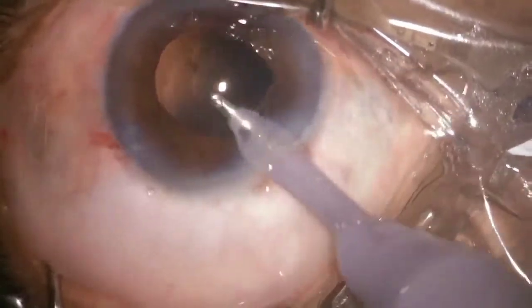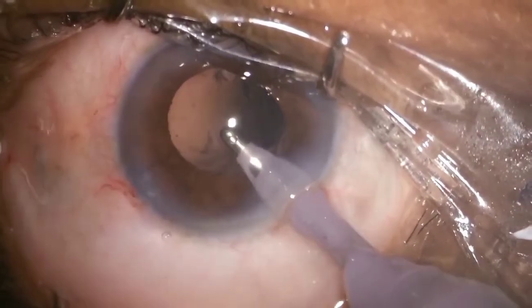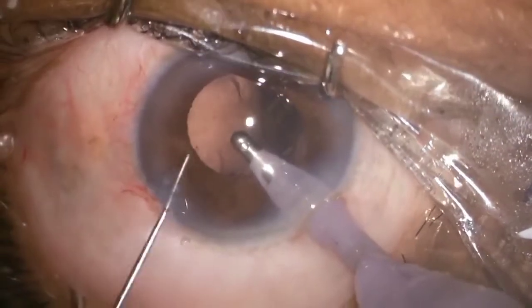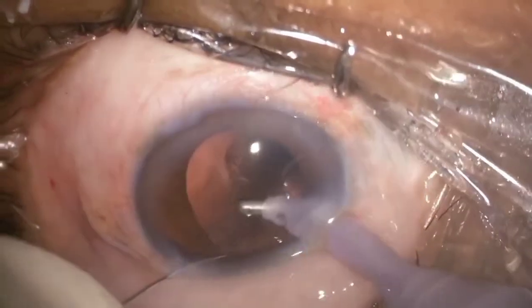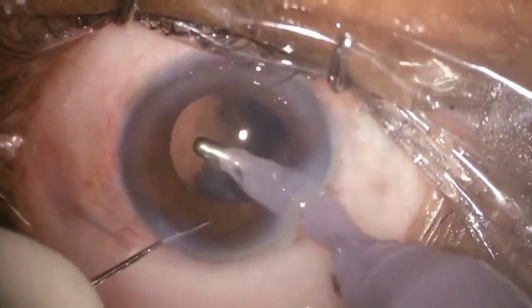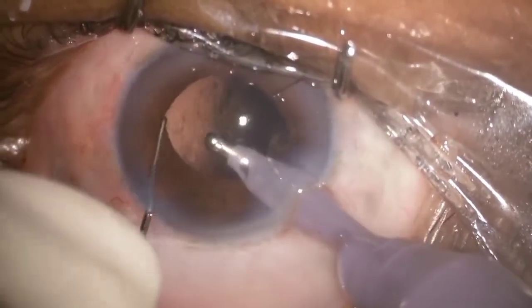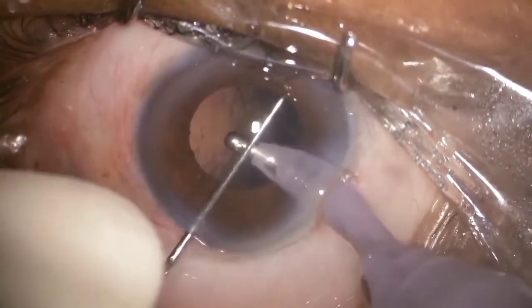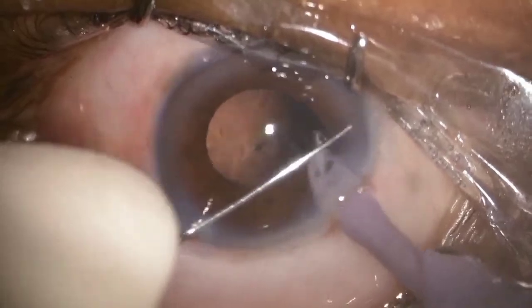So I inserted the coaxial I/A probe, and since the pupil was small, I was feeling difficulty doing the cortical aspiration. So what I did, I took again the dialer, and I was retracting the iris to see any cortex in there. Cortical matter I noticed in the superior part, and a few were noticed in the nasal part.